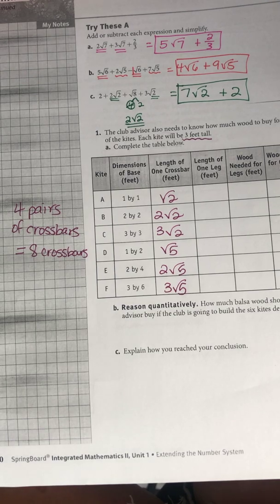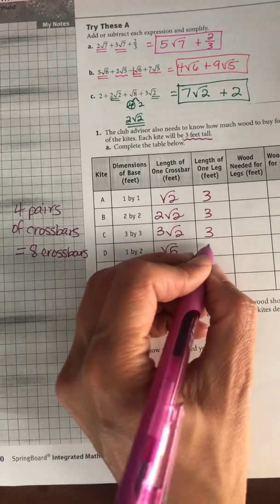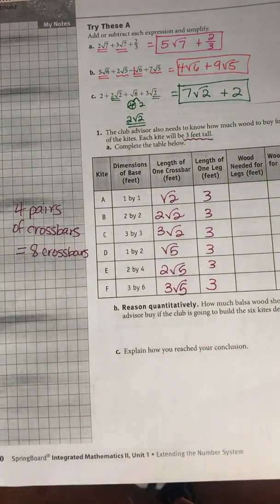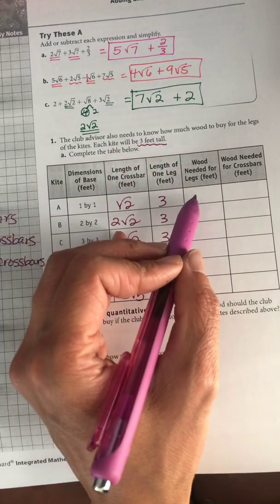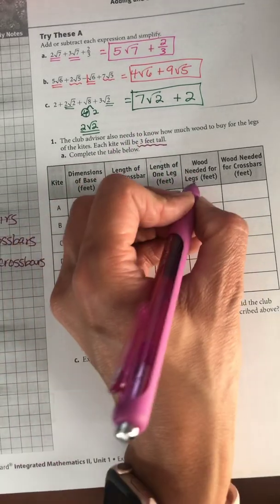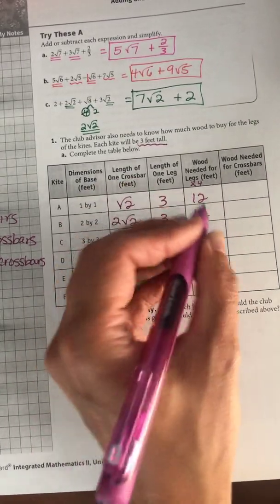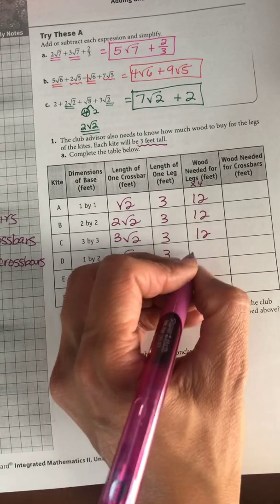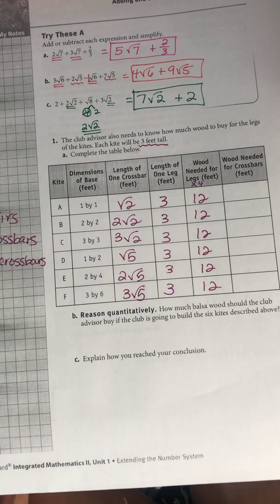So the length of one leg in feet, well, if a leg is 3 feet tall, one leg is going to be 3 feet. So a leg is going to be 3 feet no matter what. Wood needed for the legs. Well, remember there are 4 legs. So if there are 4 legs and each one is 3 feet, we're really multiplying by 4. So we're going to need 12 feet of wood for the legs.